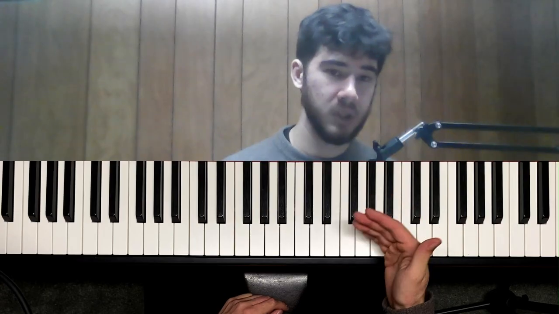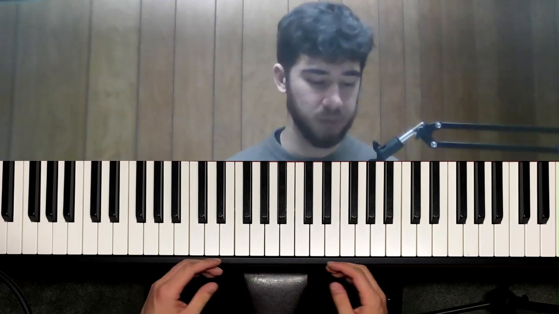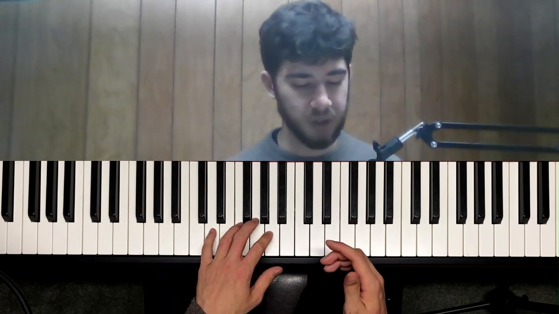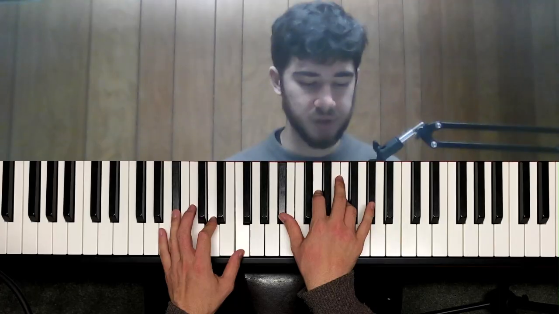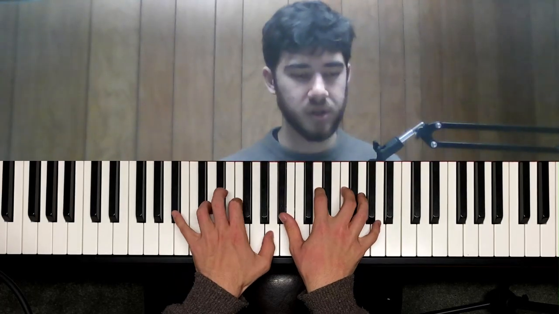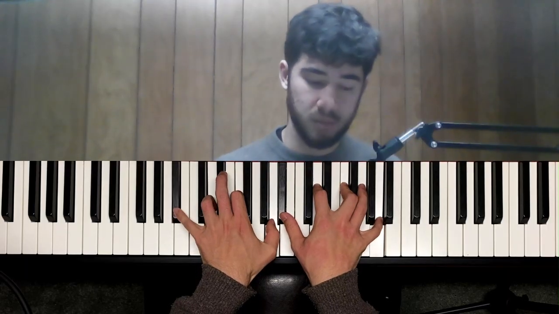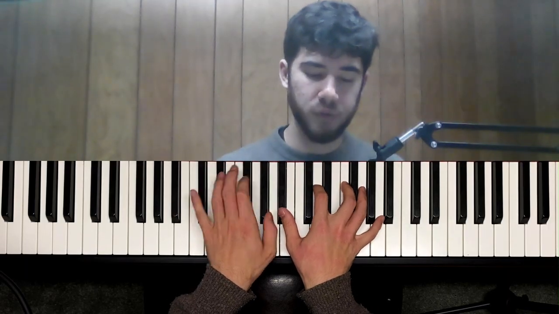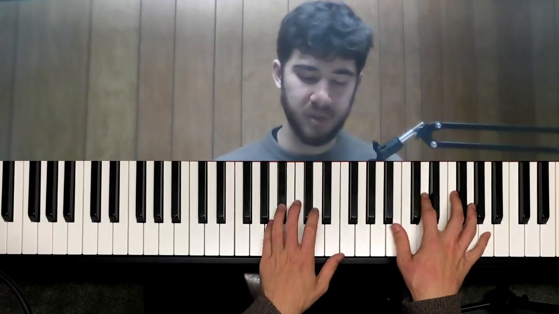7 chords add a new interval. So let's start with the B flat major triad. We're going to turn this B flat major into a B flat major 7. And that is a beautiful sound. It's relaxing. It's one of my favorite chords.